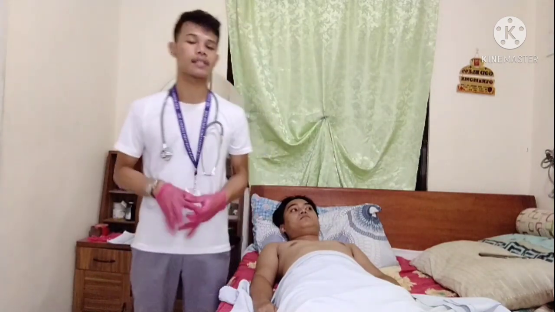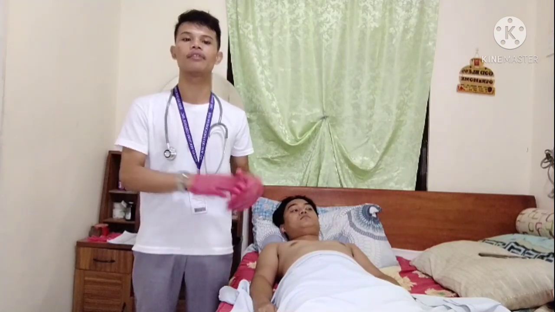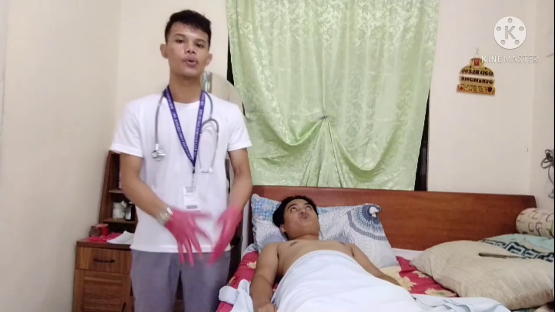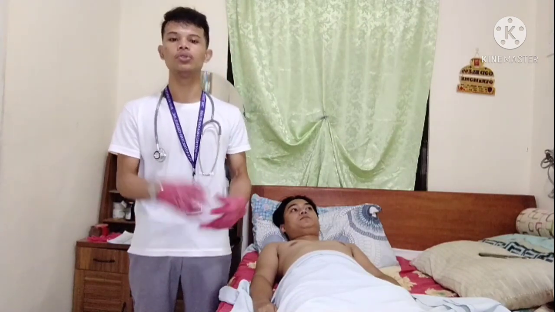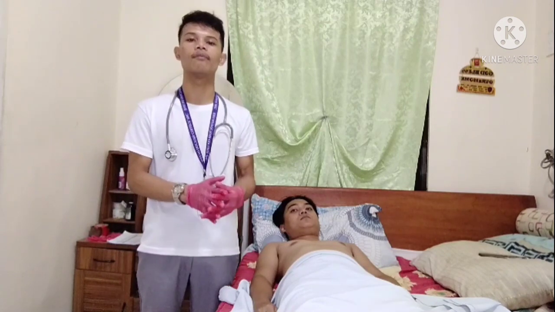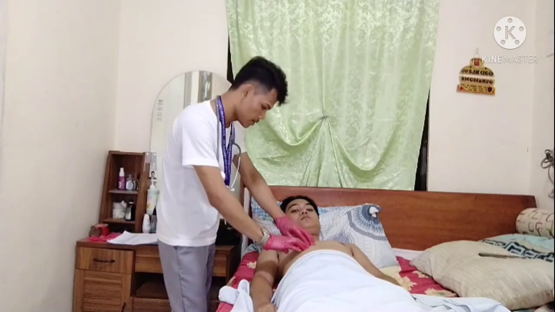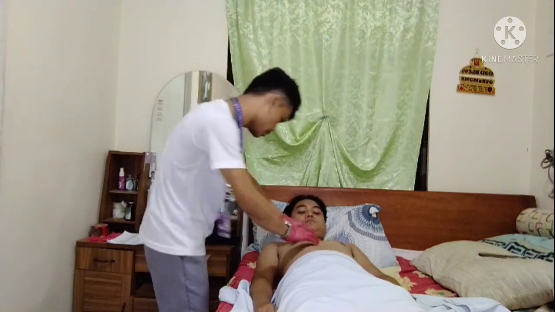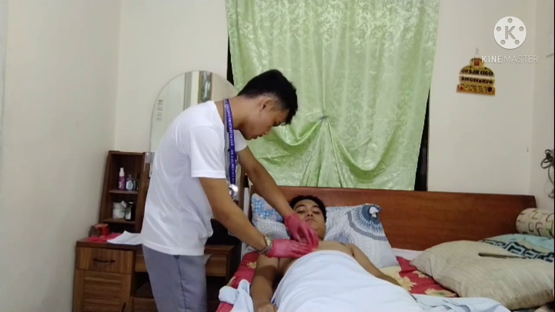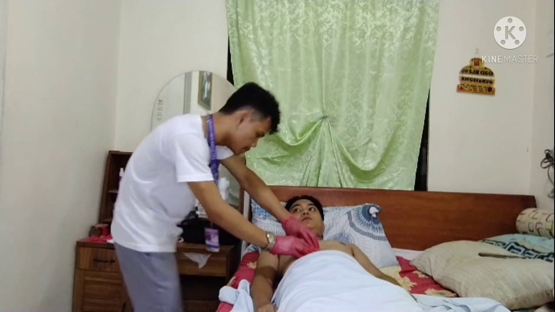So the rationale for this is cholecystitis is inflammation of the gallbladder. That is why it is very important to note for tenderness. So after doing that, we need to note for the right upper quadrant pain and for sign of tenderness. So here at the right front of the chest, at the lower edge of your ribs, rib cage.